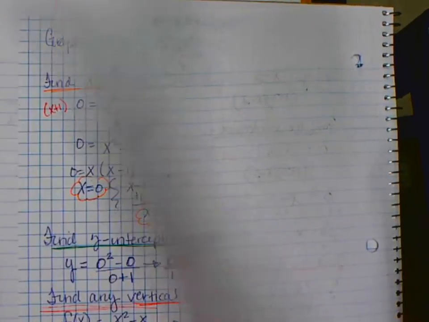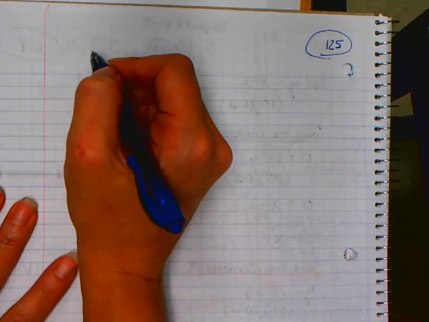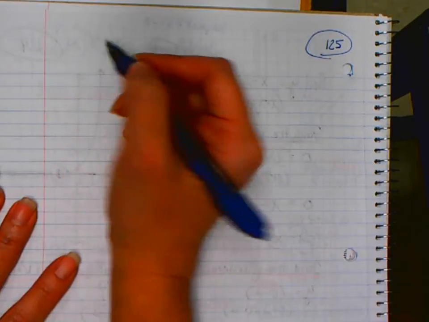Alright, today we're going to start with radical equations. We are on page 125. We've updated our table of contents. And the title of this first part is Solving Square Root and Other Radical Equations.